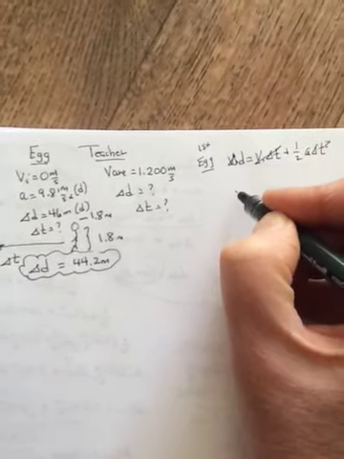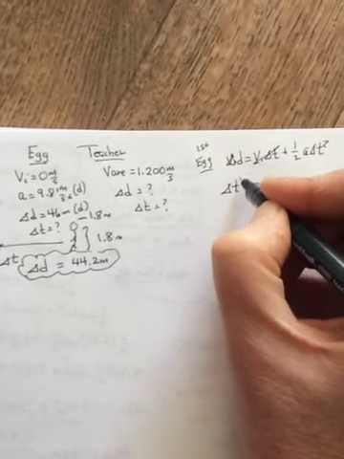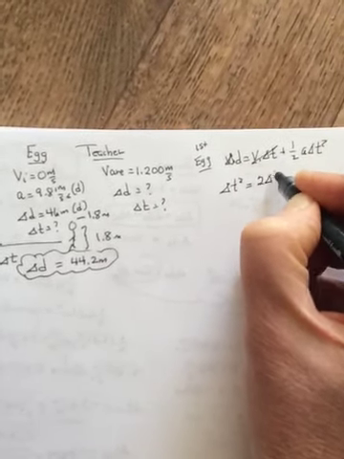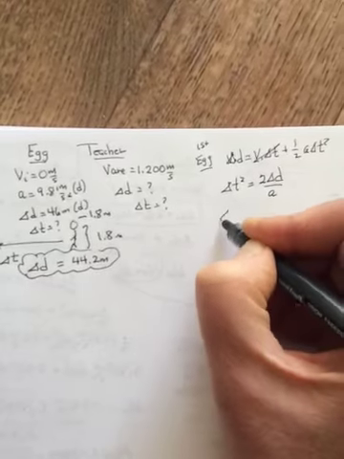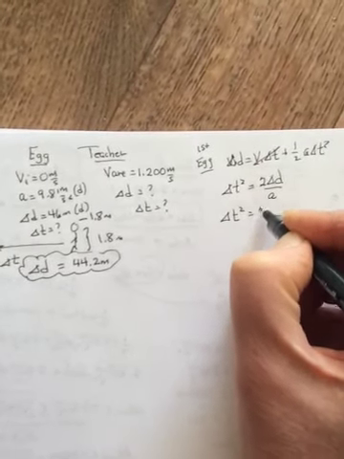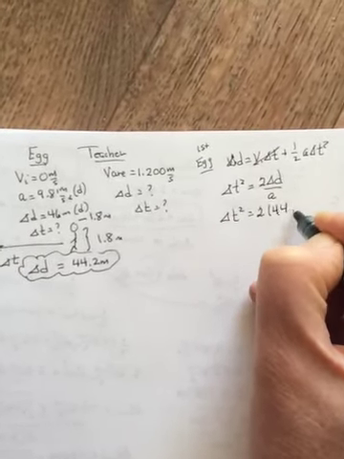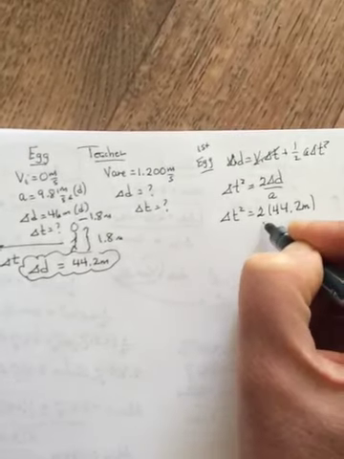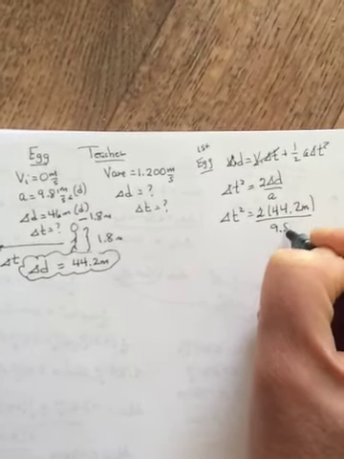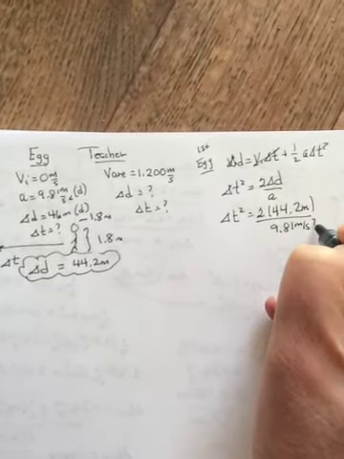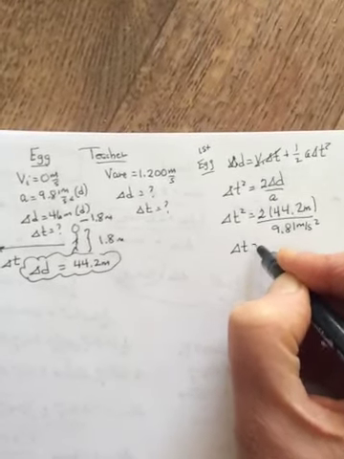And this goes to 0, and we're solving for time. So multiply both sides by 2, divide by A. So T squared is equal to 2 times our 44.2 meters, taking off the height of the teacher, divided by 9.81 meters per second squared. And then you're going to take the square root.